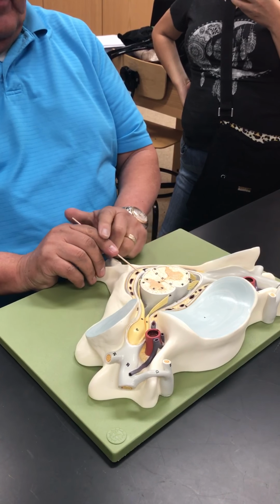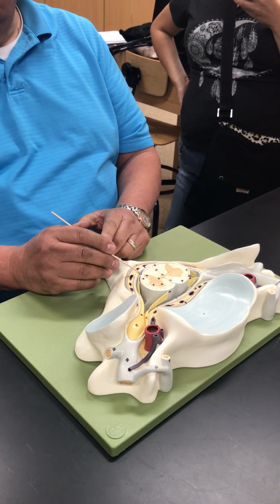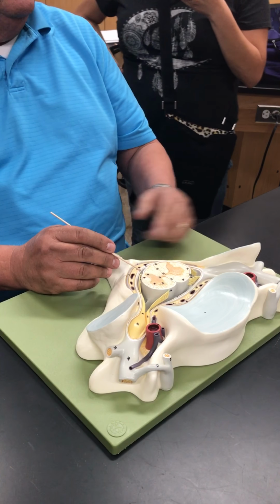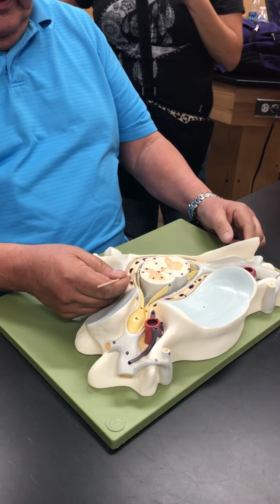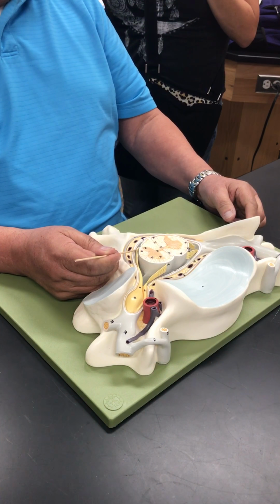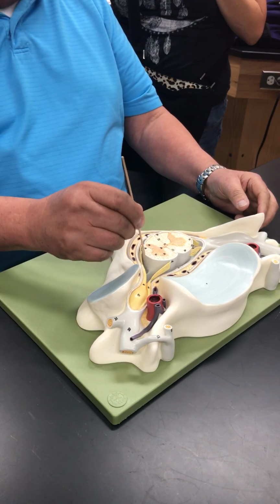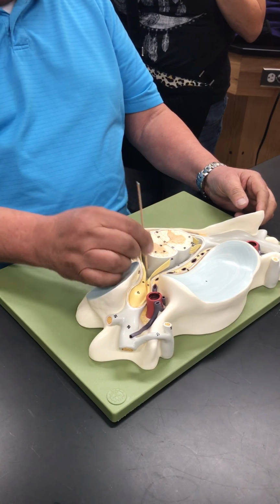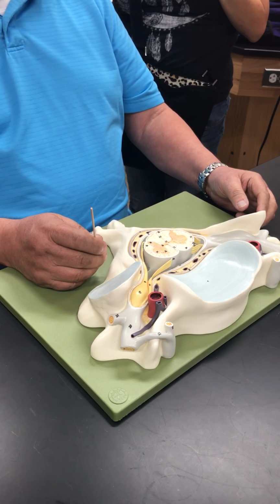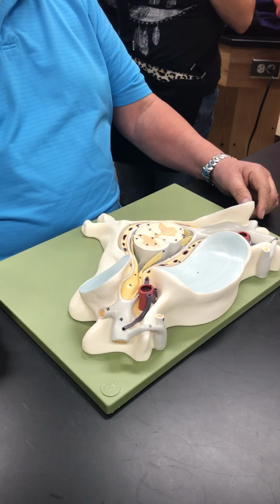But most of the time, we start right there and say that's dura mater. See that line right underneath it? That's the subdural space. And now see this wall right here? That's the arachnoid. Arachnoid means spider. They say it looks like a spider web. And this great big space all the way around is the subarachnoid space. And the subarachnoid space is full of cerebrospinal fluid.